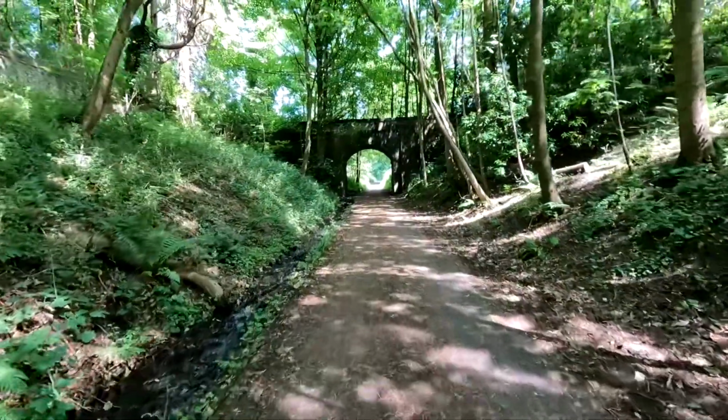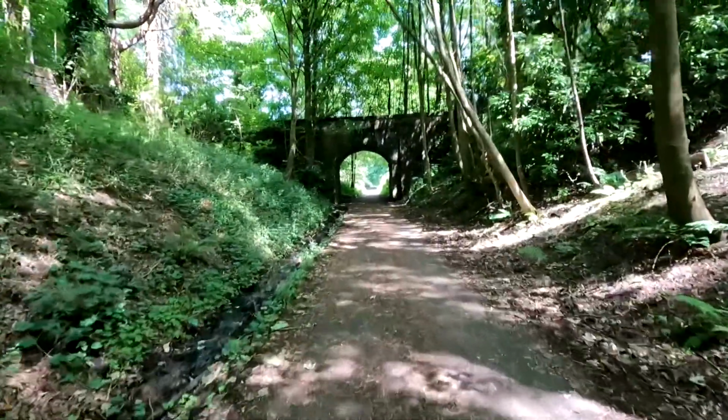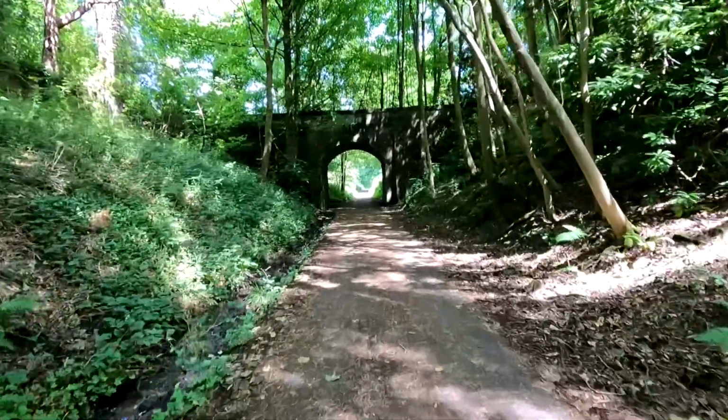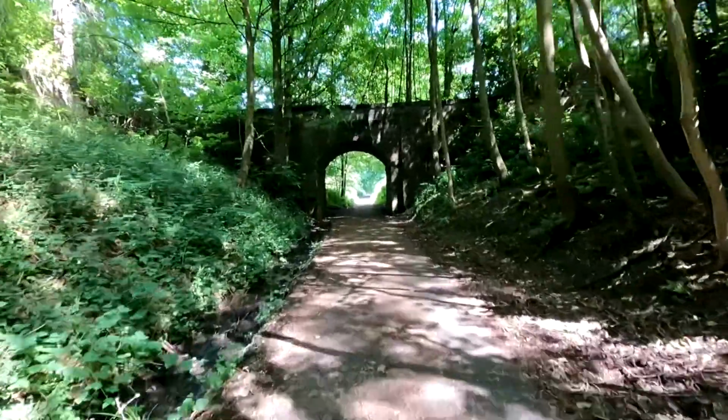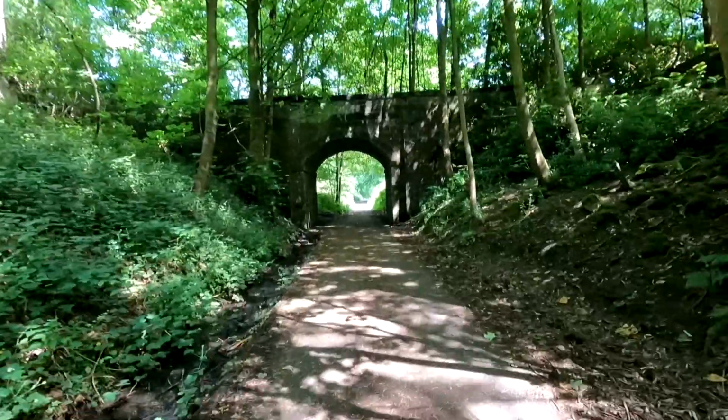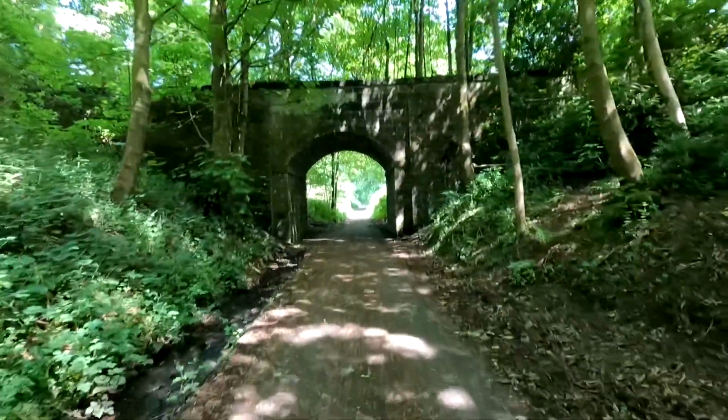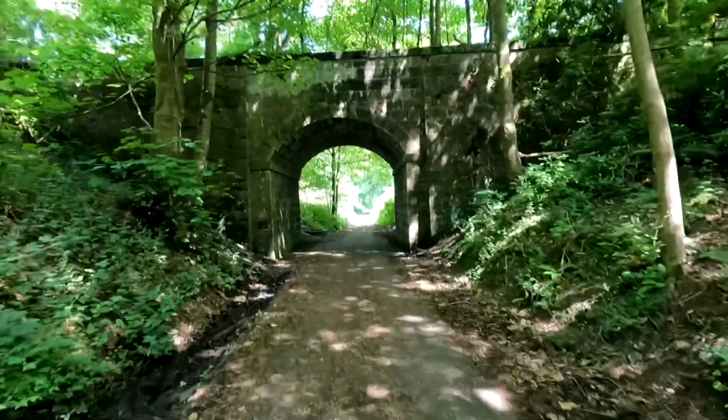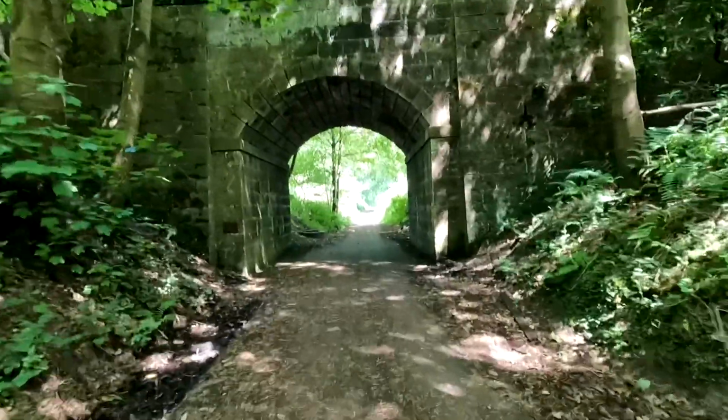This is quite a nice walk heading into Dollar. I'm about a mile away now, and this is a disused railway line that I've been following for the last couple of miles. So I'll soon be at Dollar, so I'll get some food there.